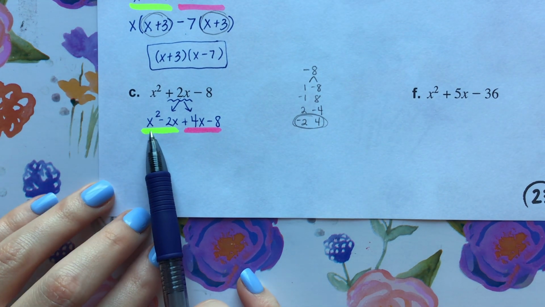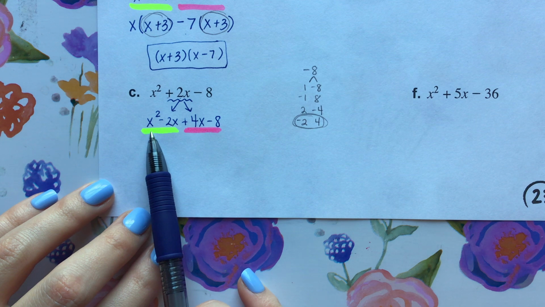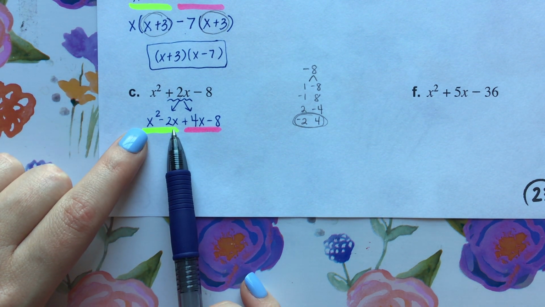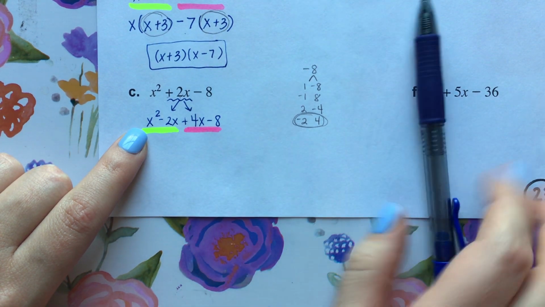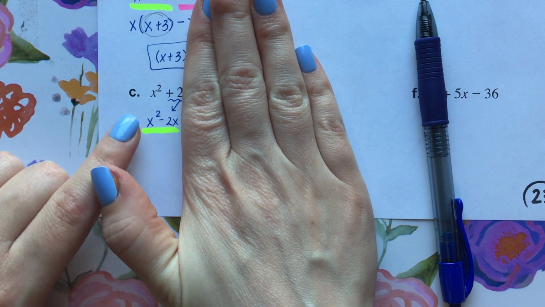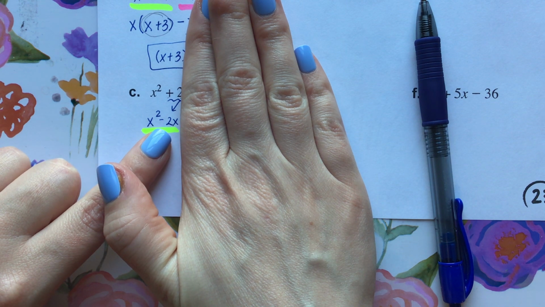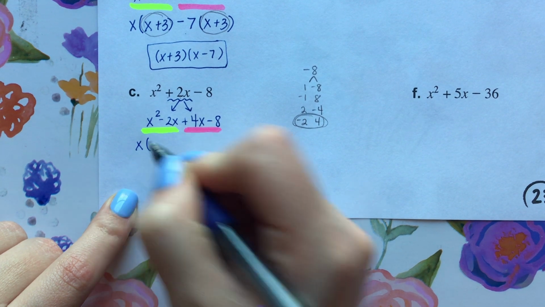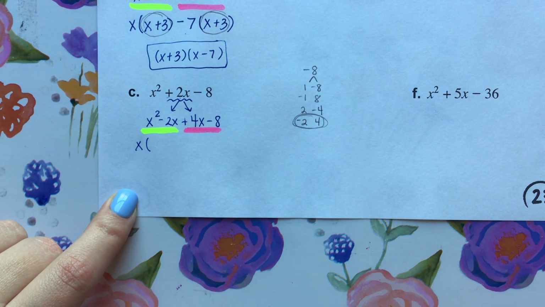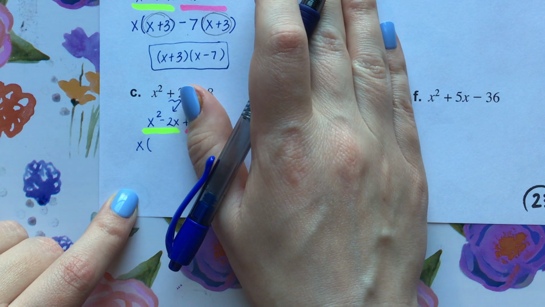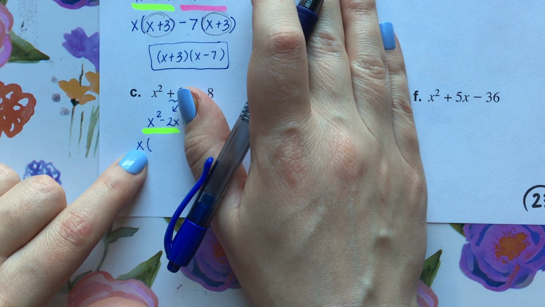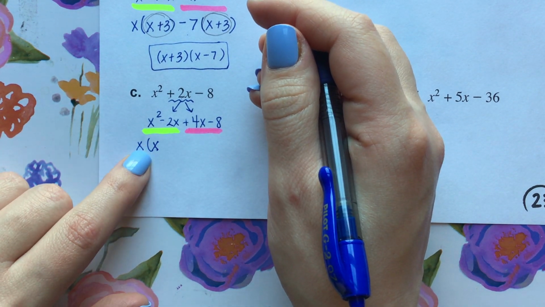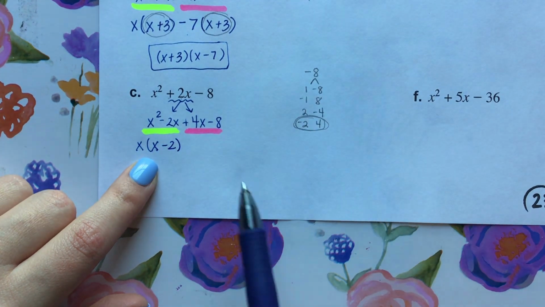And what is the GCF of x squared minus 2x? Or what is the largest value I can pull out of both of them? Notice how they both have an x in common. What does x squared minus 2x have in common? They have an x in common, so I'm going to pull that x out. Now, what do I have remaining after I pull an x out of both of those terms? So x squared with an x pulled out, I still have an x. Negative 2x with an x pulled out, I still have minus 2.